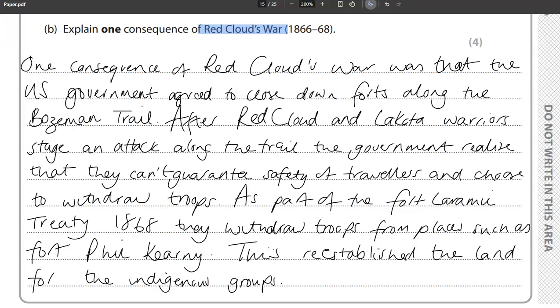Starting then at the top here with a P out of our PEEL paragraph: one consequence of Red Cloud's War was that the US government agreed to close down forts along the Bozeman Trail. After Red Cloud and Lakota warriors staged an attack along the trail, the government realised that they can't guarantee the safety of travellers and chose to withdraw their troops. So we can see some specific evidence here where I'm talking about Red Cloud, the Lakota, possibly here as well when I'm talking about the Bozeman Trail.